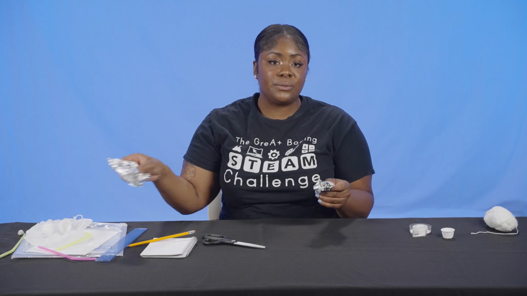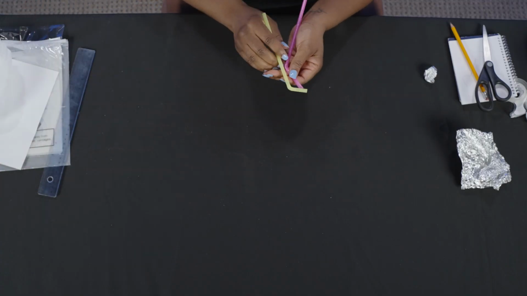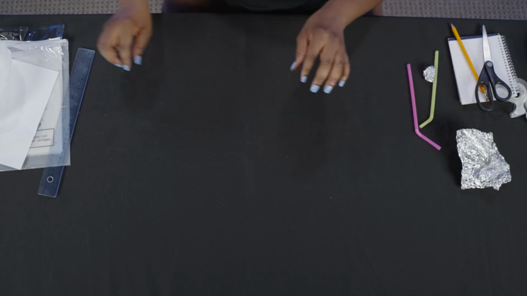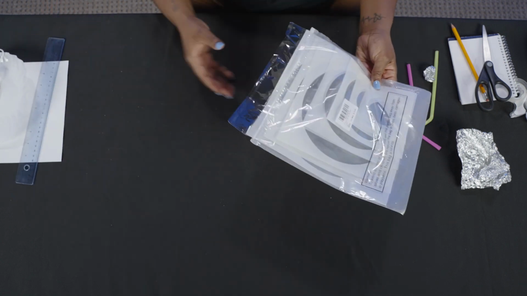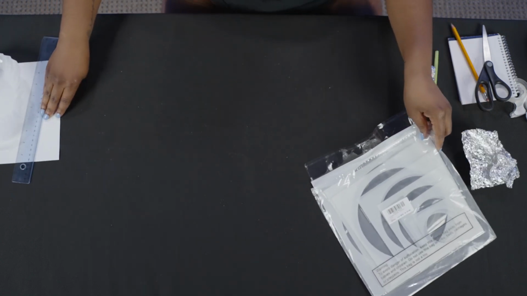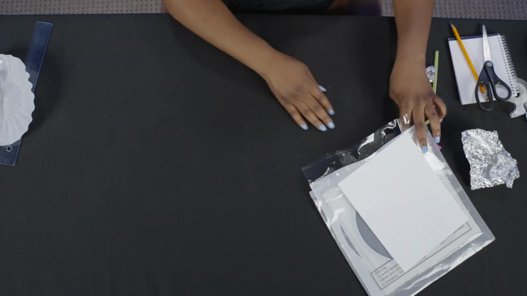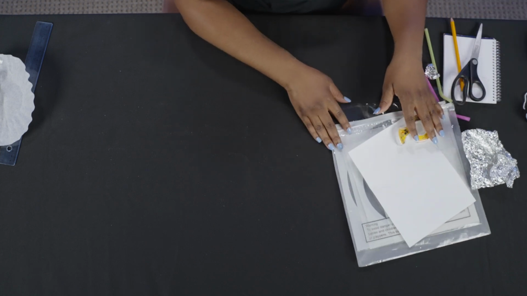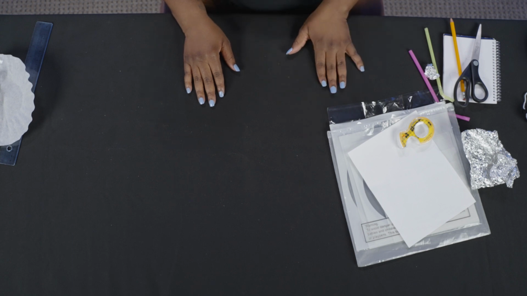2 sheets of foil, flexible straws, you'll just need 1, circle utensils, 1 sheet of paper, double-sided tape that we used from our previous project, scissors, a pencil, and your design thinking process notebook.